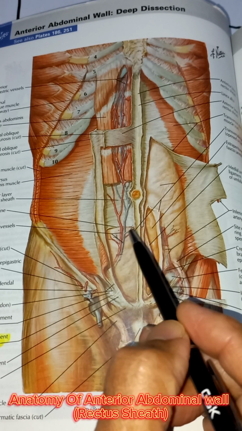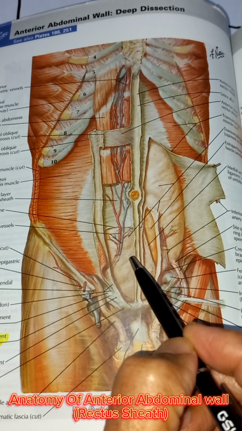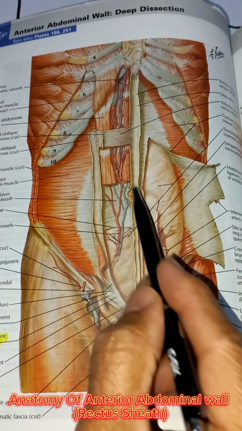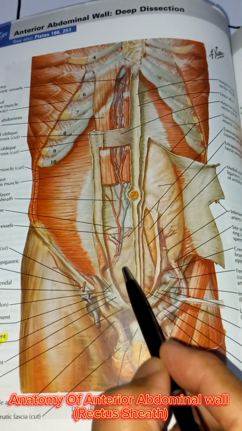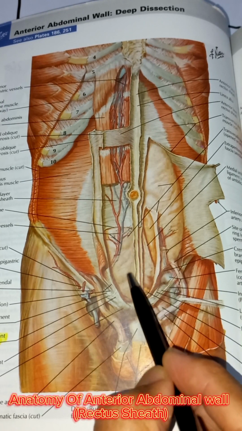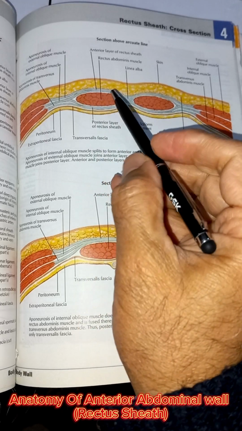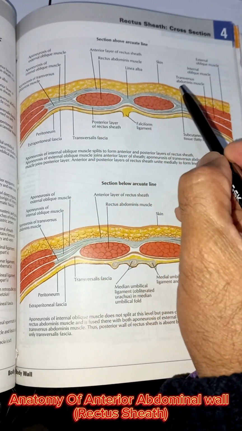And below this point, the posterior wall of rectus sheath is absent, and rectus muscle, this muscle lies directly on the fascia transversalis. Now I want to explain how the rectus sheath is formed.